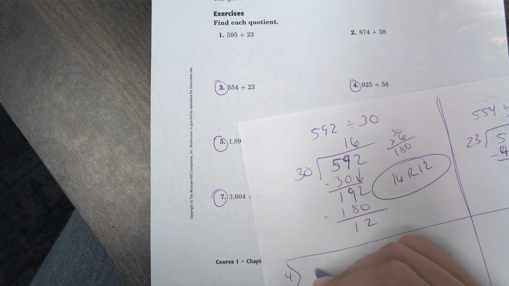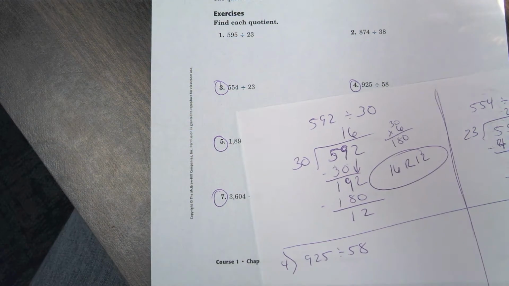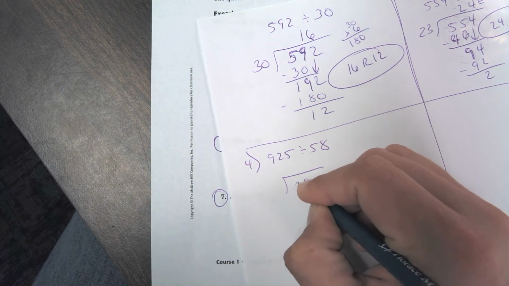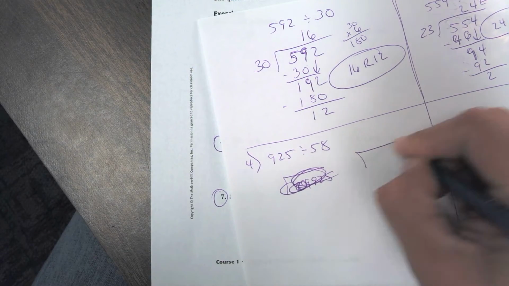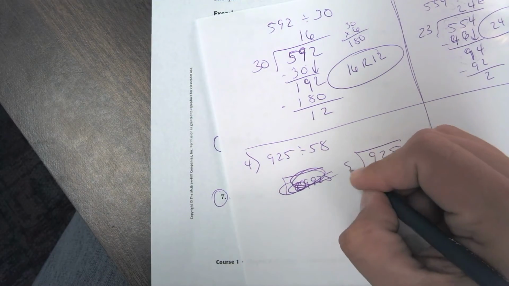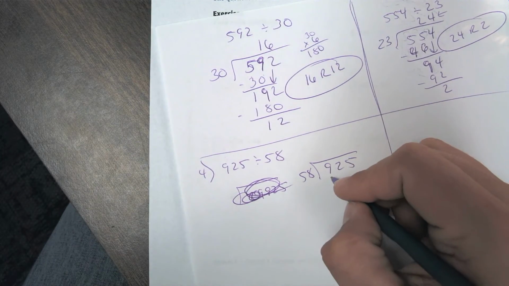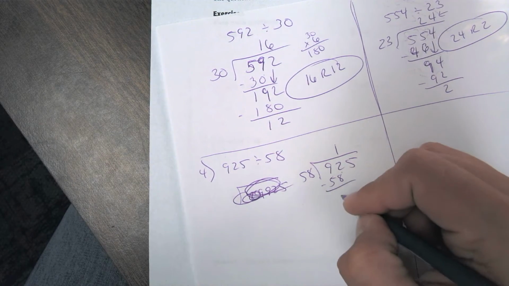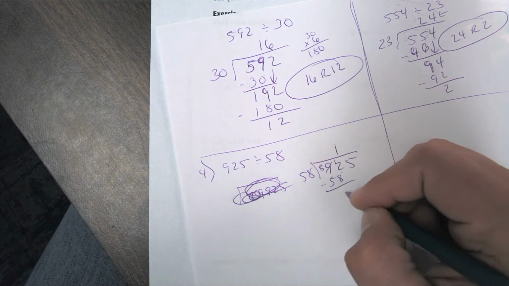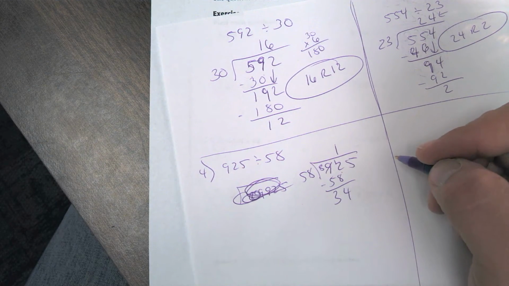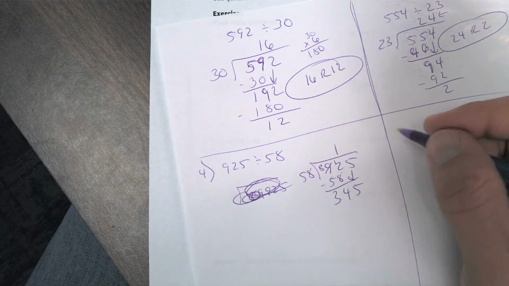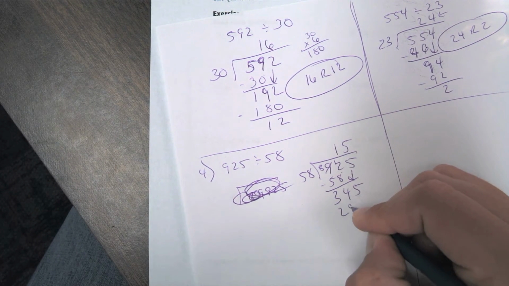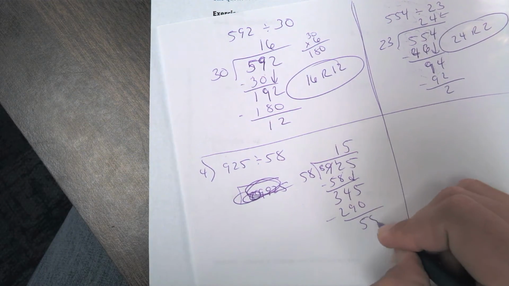Okay, number 4. 925 divided by 58. When I set this up, the 925 goes on the inside, and then 58 on the outside. It doesn't go into 9, it does go into 92 one time. So we subtract, and we got to borrow first, and we get 4, so 34 altogether. That doesn't work, so I got to bring my 5 down. Well, 58 goes into 345 5 times, and that's 290. So you get left with 55.